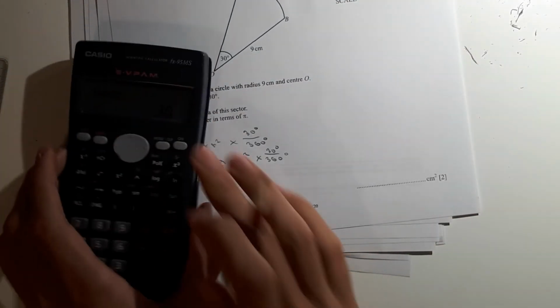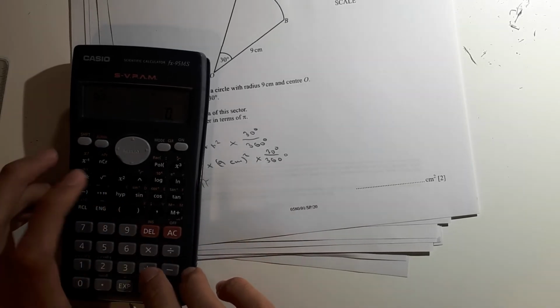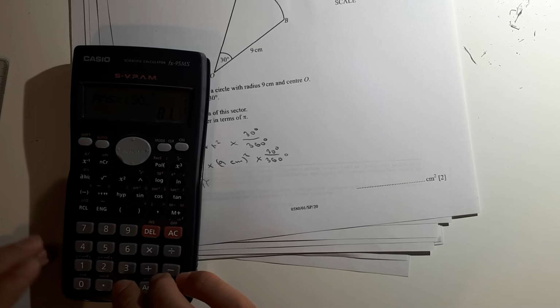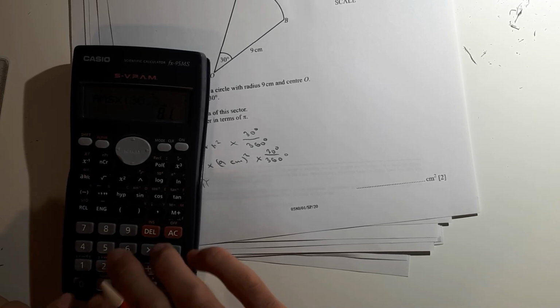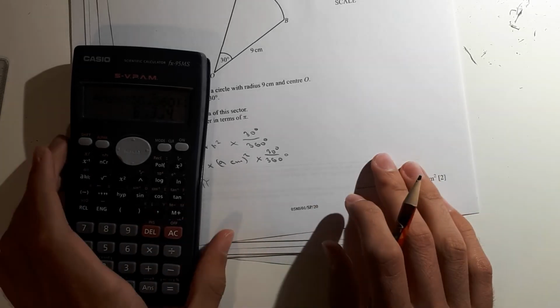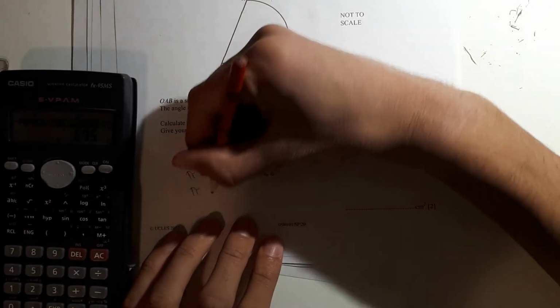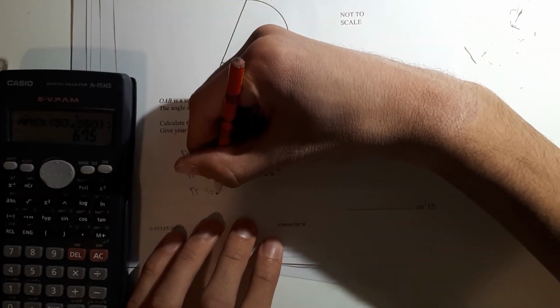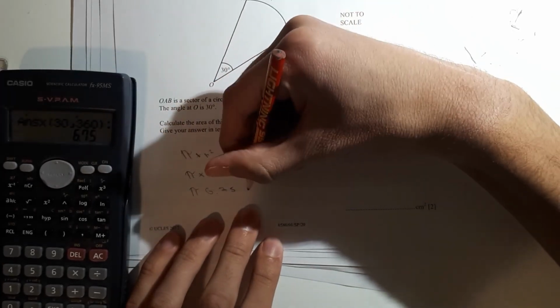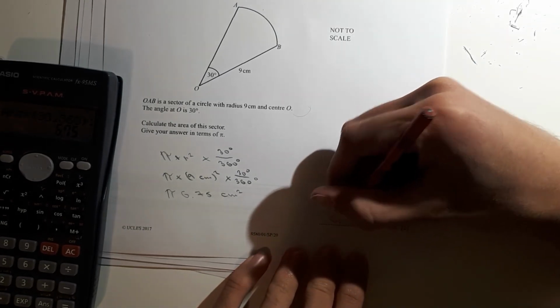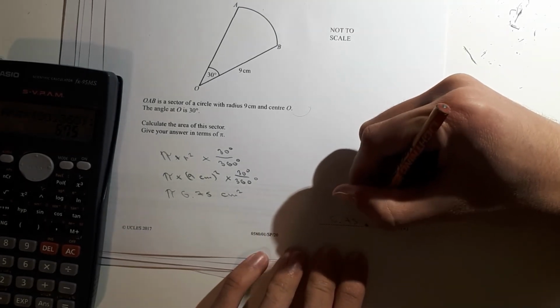So we're going to take the calculator, 9 squared multiplied by 30 over 360, and this gives us 6.75 square centimeters multiplied by pi, and we're going to write it down like this.